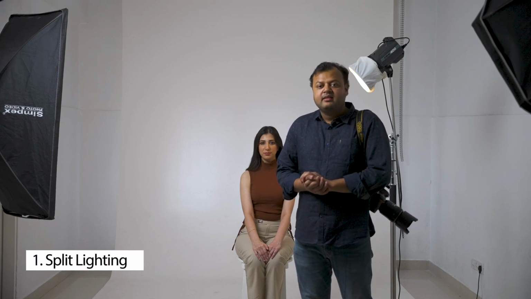What split lighting does is, it divides the face into 2 equal halves, one brightly illuminated and other in deep shadows. It adds drama, mystery and creates intensity in your portraits. We'll see how it's done.